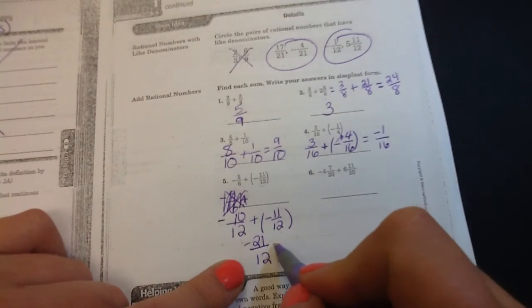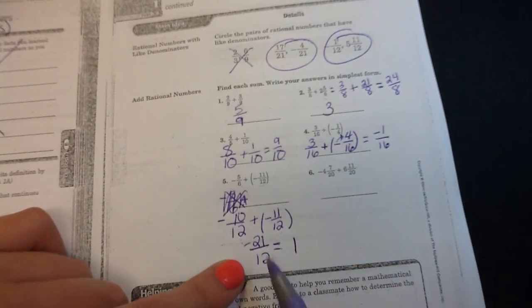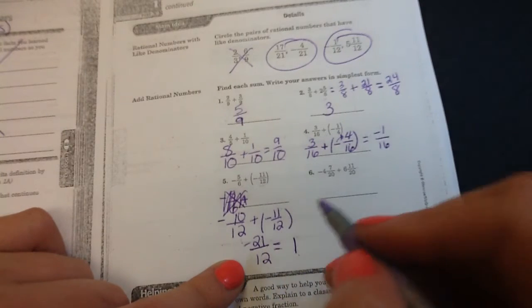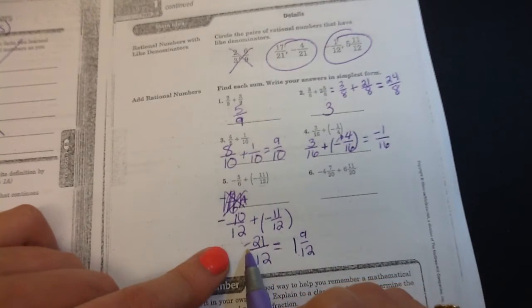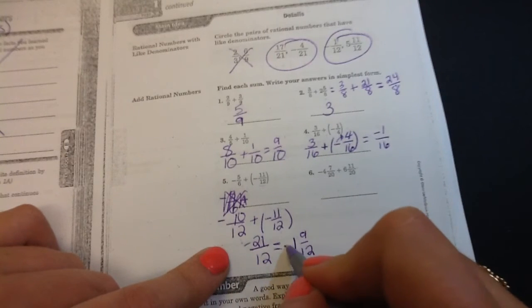Well, there's only one. And how many more to get to 21? So I have 12/12, which is one whole. And then how do I get from 12 to 21? It's going to take 9 more. So that's 9/12. My answer is still negative, so we hold that negative sign.